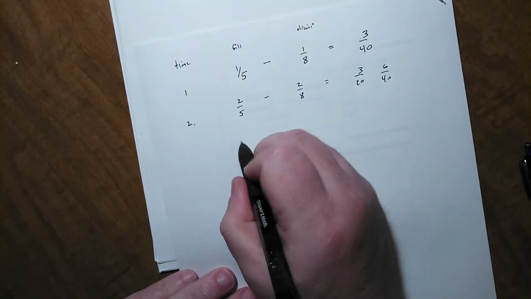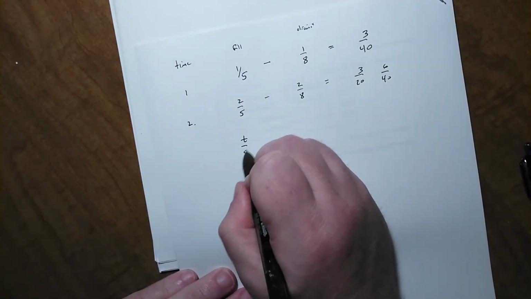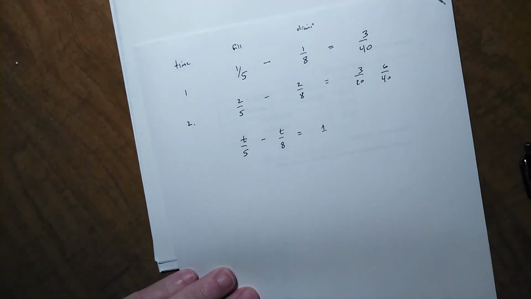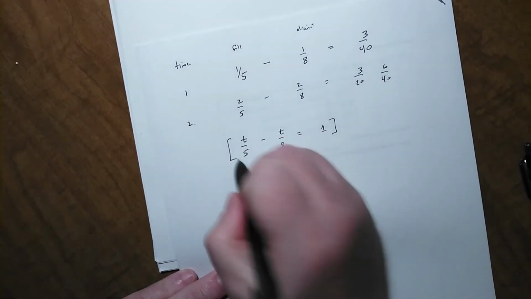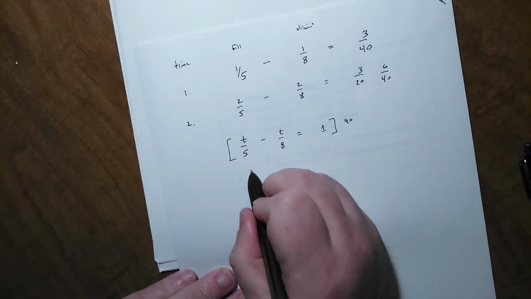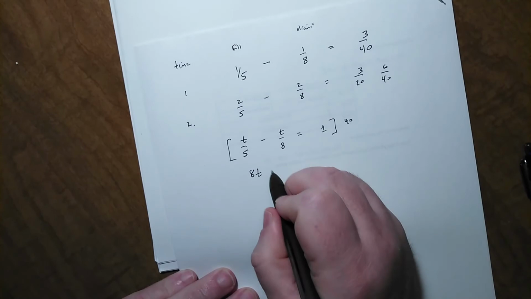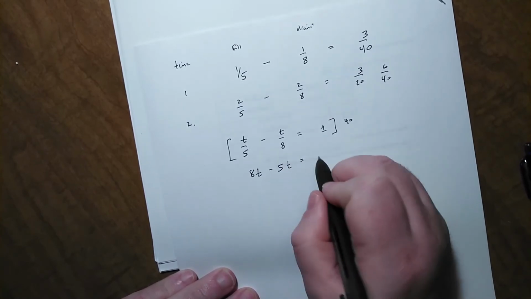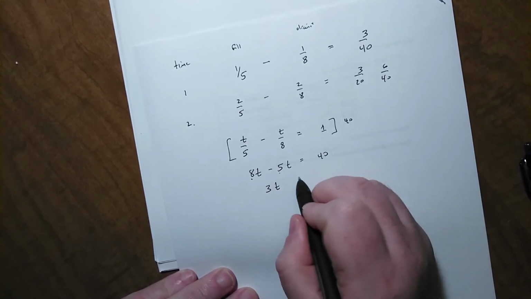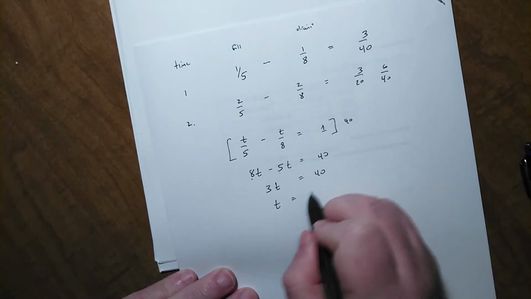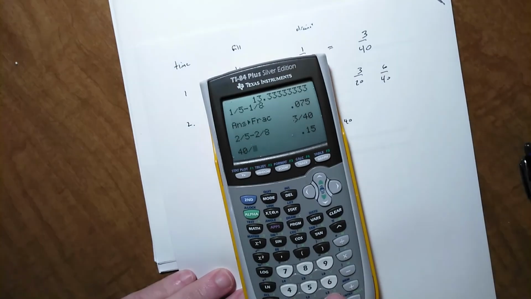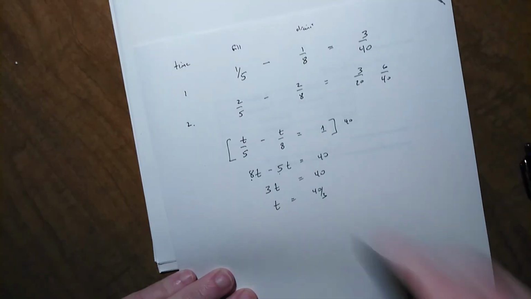So what we're going to do is say we have t over 5 minus t over 8, and that is equal to 1. When is this going to be at the point of overflowing? Let's multiply by a common denominator. 40 over 5, we end up with an 8t. 40 over 8, we end up with a 5t, and that is equal to 40. 8 minus 5 is 3, so 3t is equal to 40. t is equal to 40/3, and I believe that's the same answer we got for the last one.